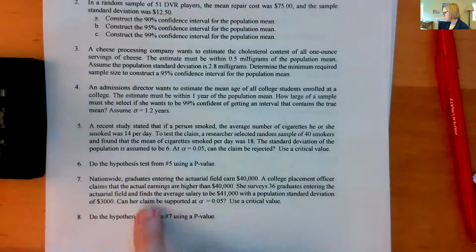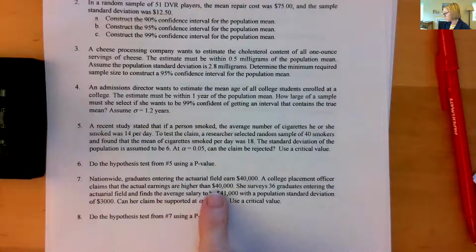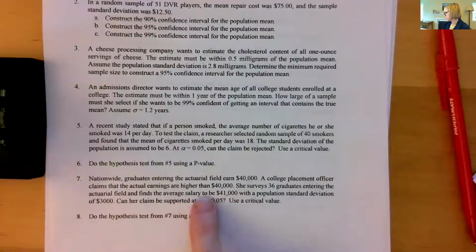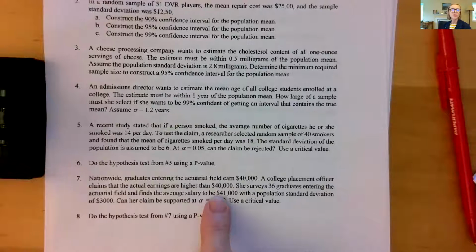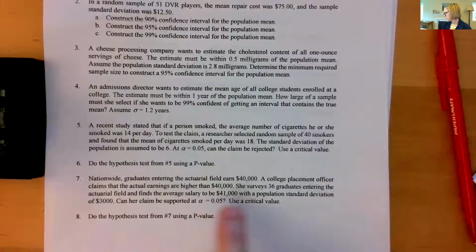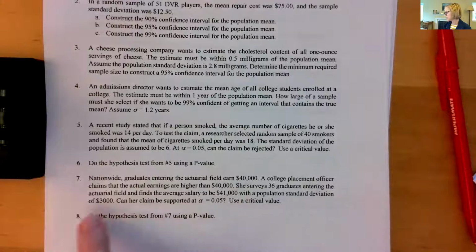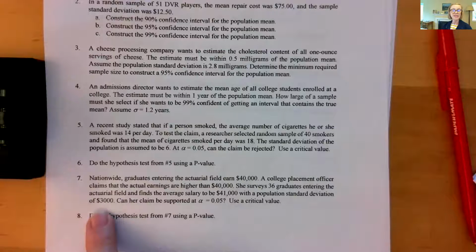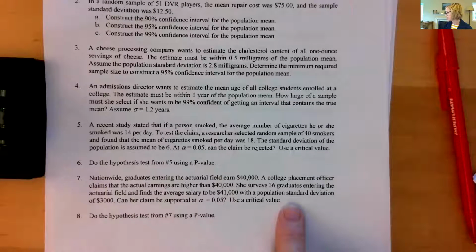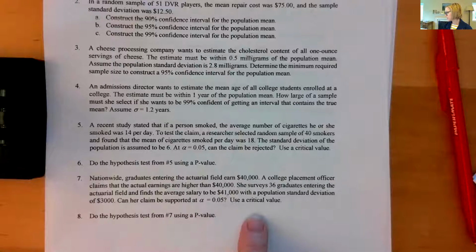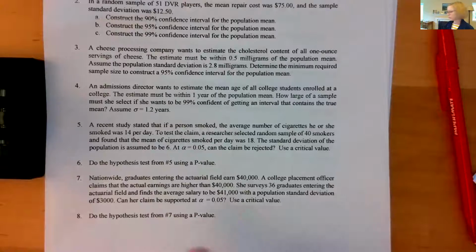Number 7 says nationwide graduates earning in the actuarial field earn $40,000. The college placement officer claims the actual earnings are higher than $40,000. So that's our claim that the mean earnings are higher than $40,000. She surveys 36 graduates entering the actuarial field and finds the average salary is $41,000 with a population standard deviation of $3,000. So again, a Z distribution because we know the population standard deviation. Can the claim be supported at alpha equals 0.05 using the critical value? And then we'll do it again with the p-value for number 8.